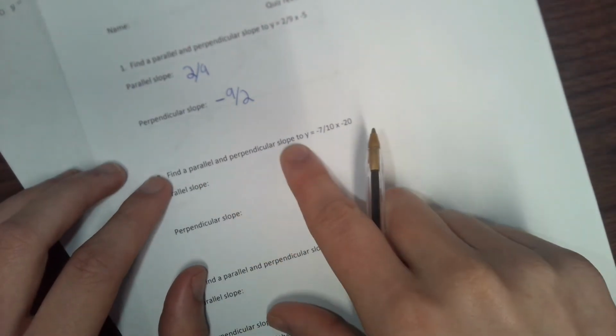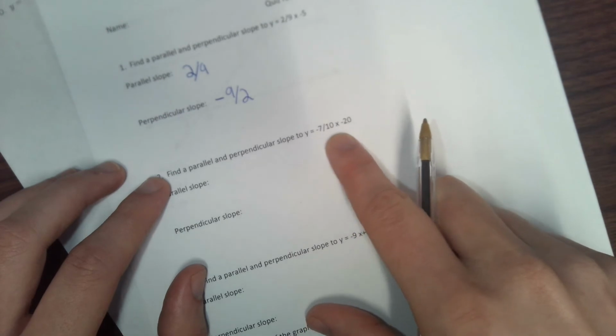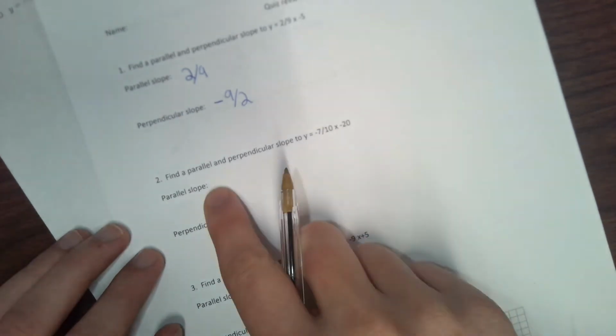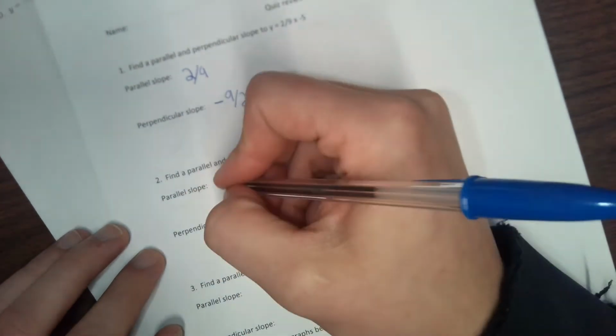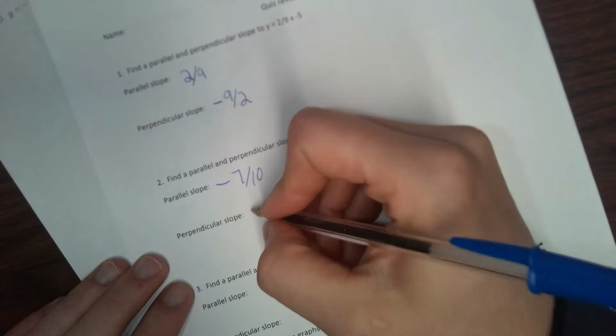Number 2, same question. Find a parallel and perpendicular slope to y equals negative 7 over 10x minus 20. So parallel slope stays exactly the same, negative 7 over 10. And for perpendicular slope, again, it's opposite, so it goes from negative to positive. Don't write the plus sign. So it's just going to be regular 10 over 7, right? Positive 10 over 7. We don't need that plus sign.